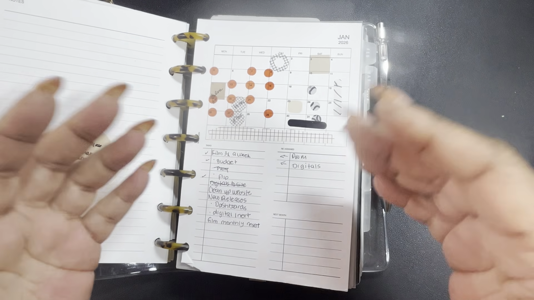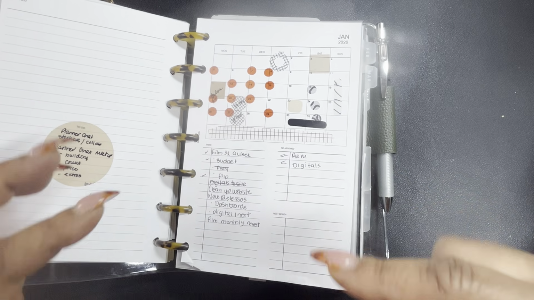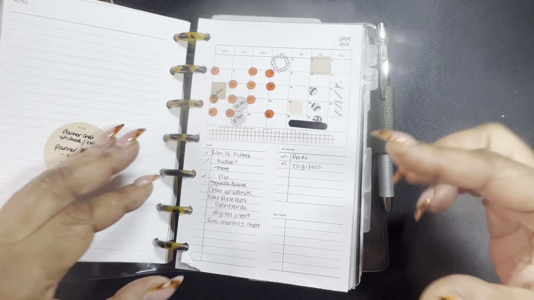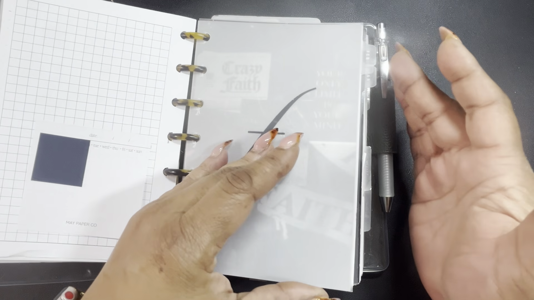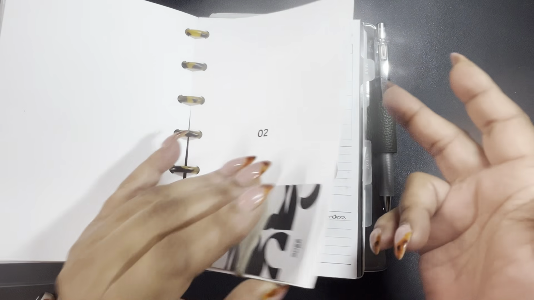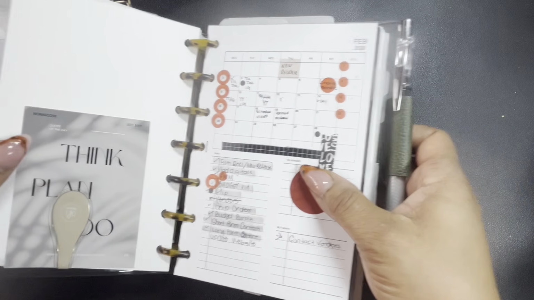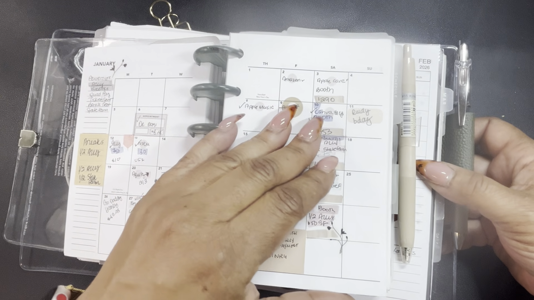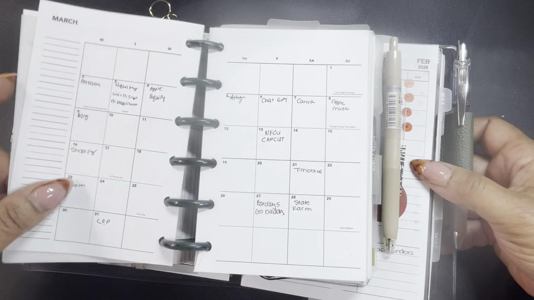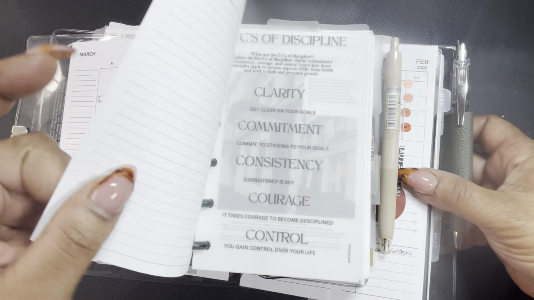Some shops have them where there's different sections at the bottom. You may have a note section at the bottom. But when you're buying your inserts, make sure that you are buying them for you, for your type of lifestyle, how you will be using them. And a two-month page calendar may be just a little bit much for you. I'll show you one that is not as busy.